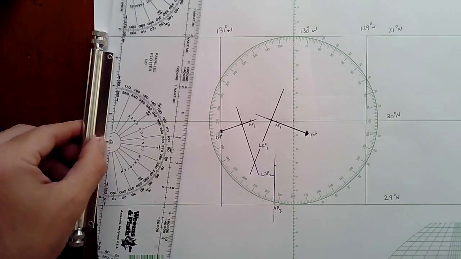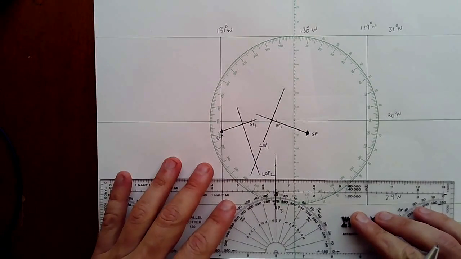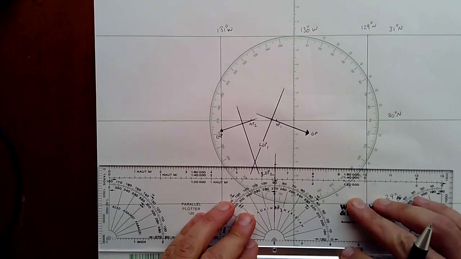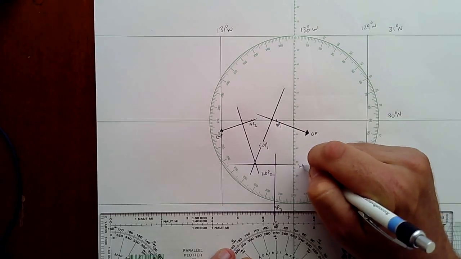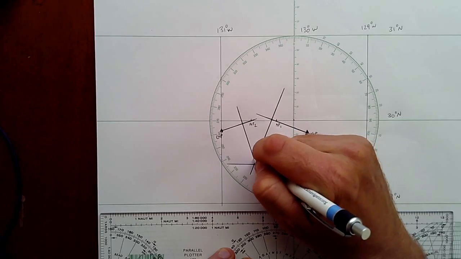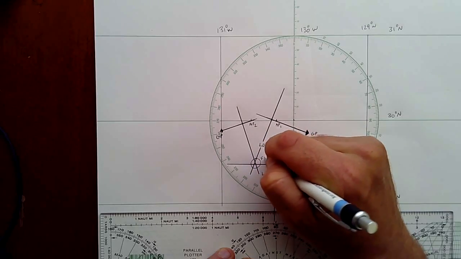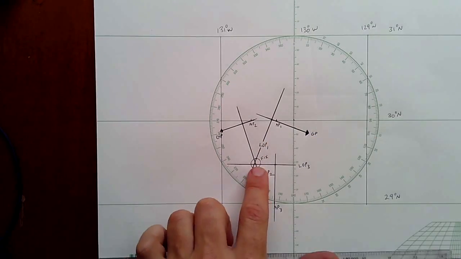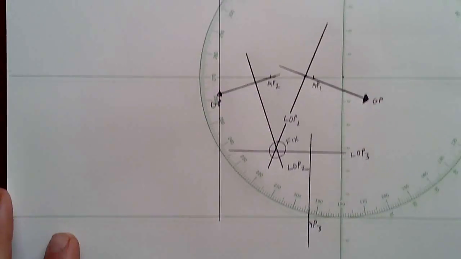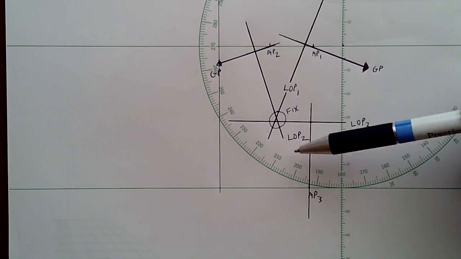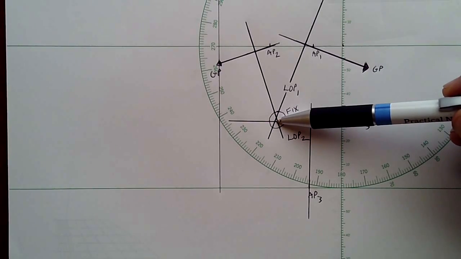You can already feel the anticipation of a perfect fix, right? So we'll make our LOP. So this is LOP3. And this would be our fix right there. So whatever time we shot this at, that would kind of be our fix. Zooming in just a little bit, these crossed pretty much perfectly, so you know that's your position.